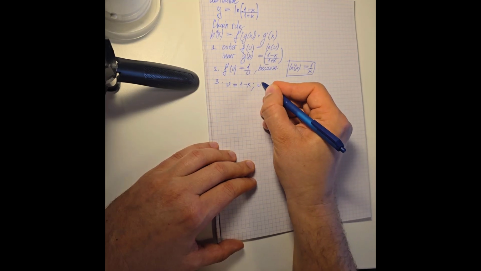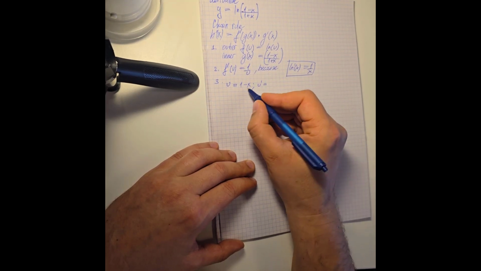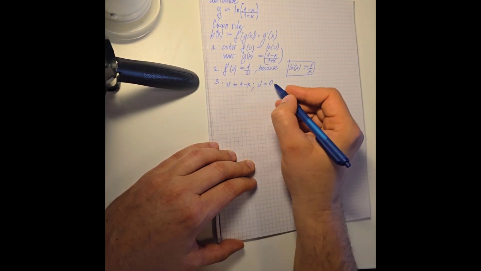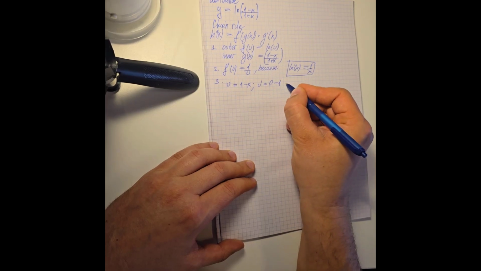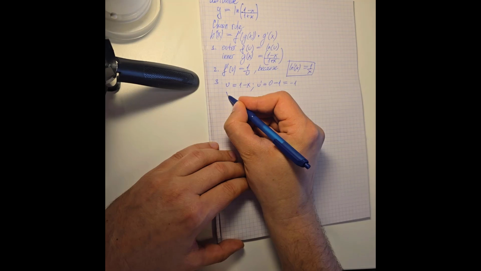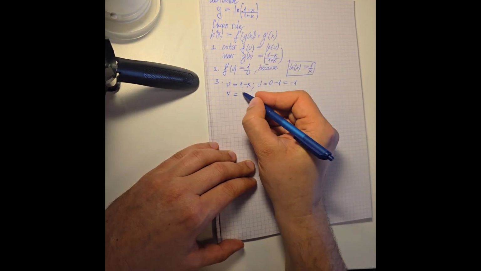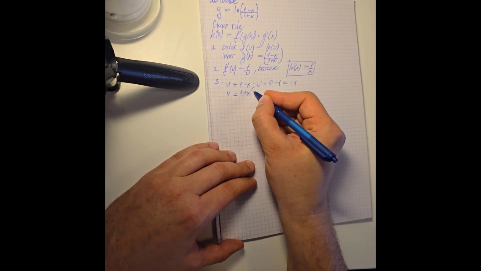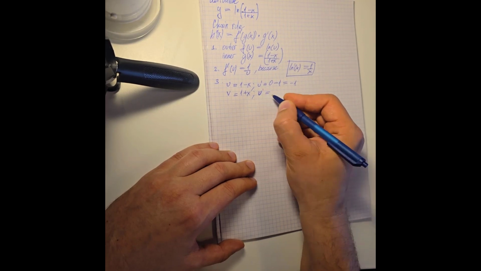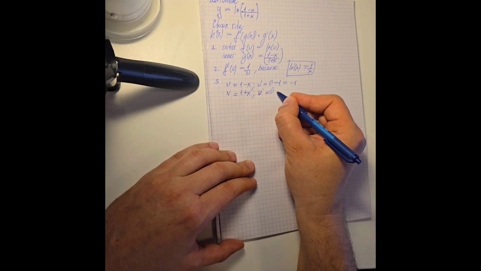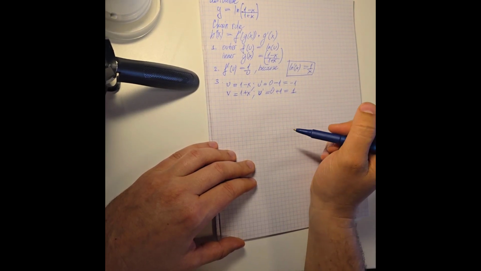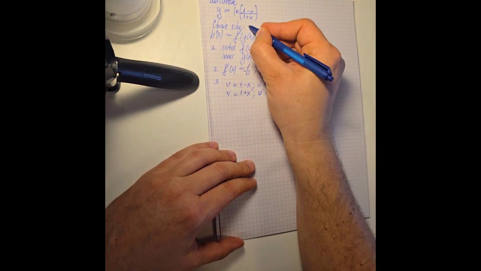And then u prime would be equal to, the derivative of 1 is 0, the derivative of minus x is minus 1. So it would be at the end equal to minus 1. V is 1 plus x. So correspondingly, the derivative of v is equal to 0 plus 1 or 1. Simple as this. So we have defined here the chain rule.